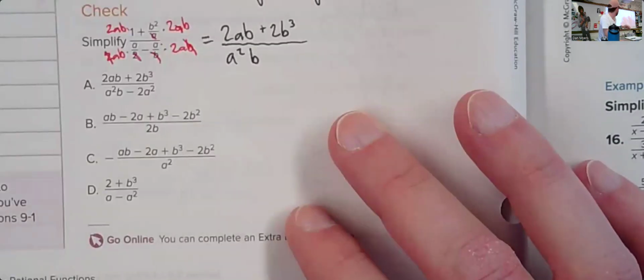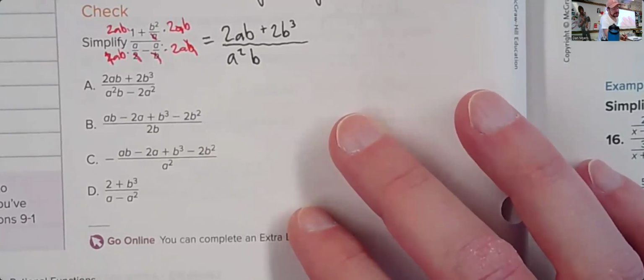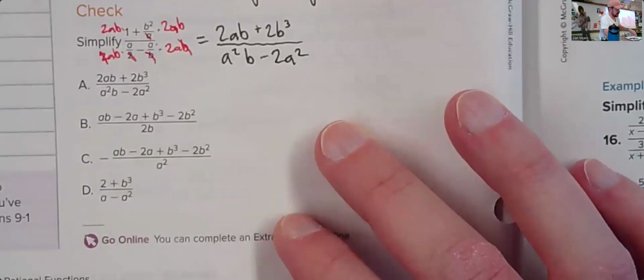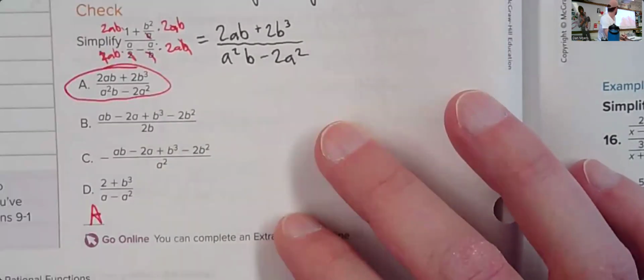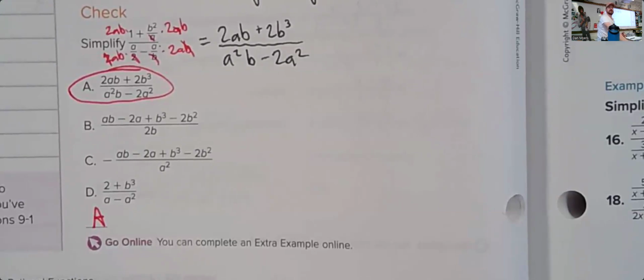They're both factors, therefore they can be eliminated. What is a times 2a? 2a squared with a minus, so minus 2a squared. So what's the answer? A. And once again, we're able to do this in one step instead of 8.